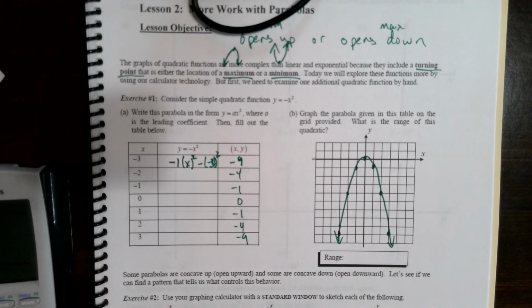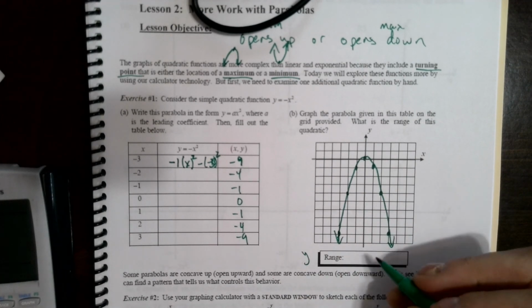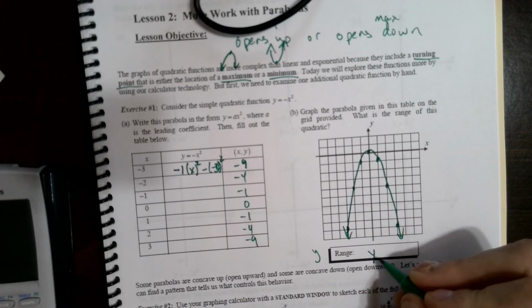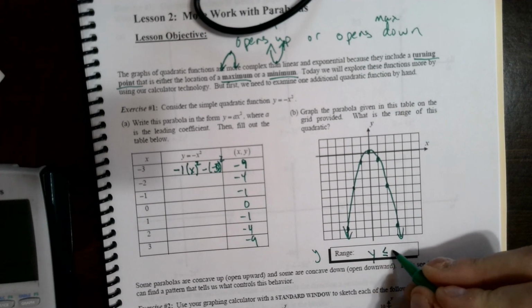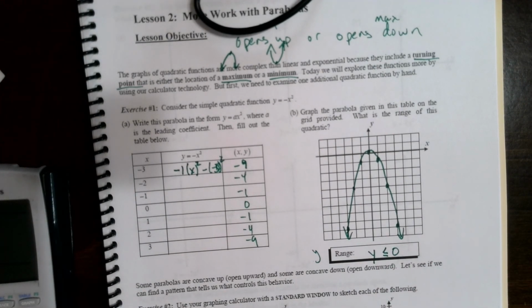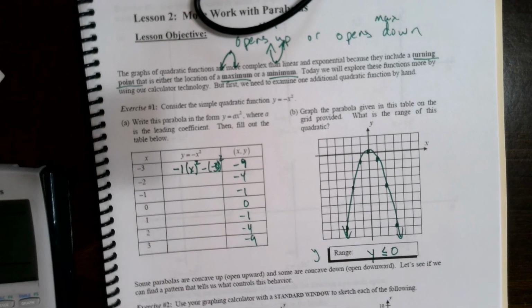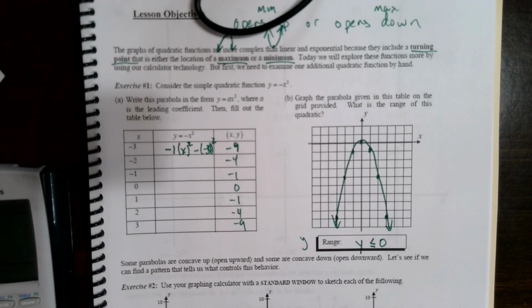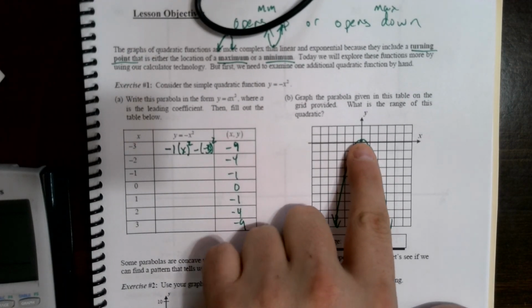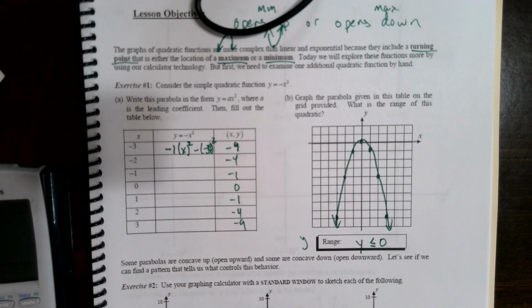And the range of the function: remember, the range is the interval over the y-axis. Really, it's all of the y values less than or equal to 0, because this parabola will keep going in both directions. The highest value is 0, and then the range would be everything below.